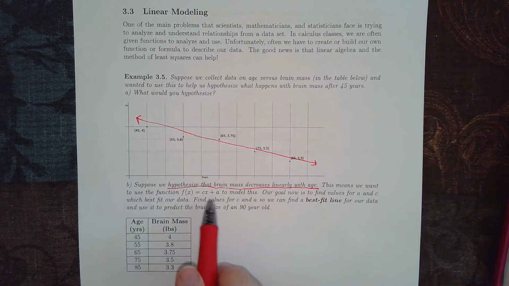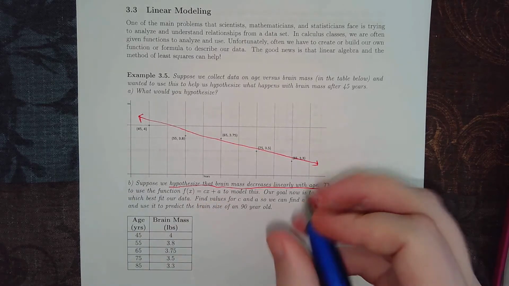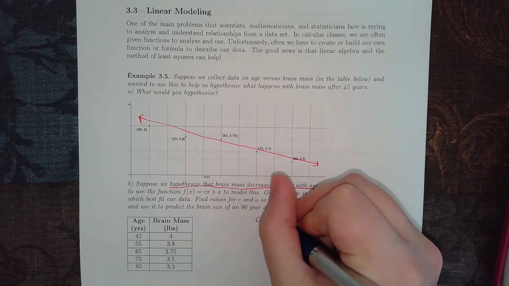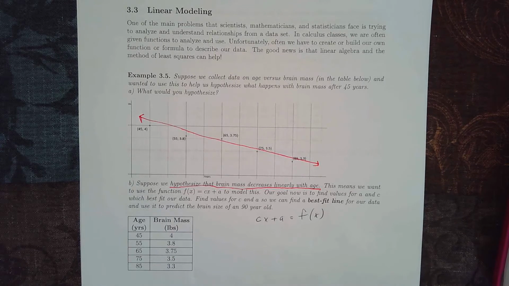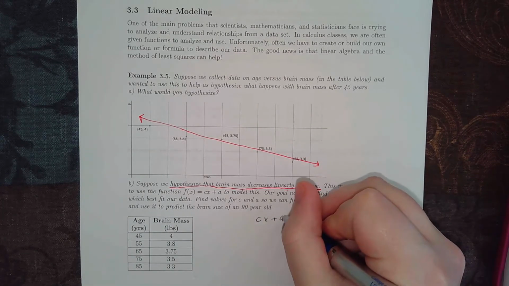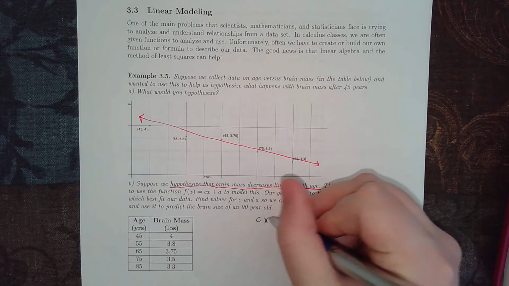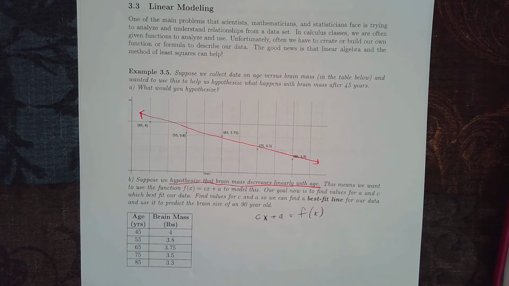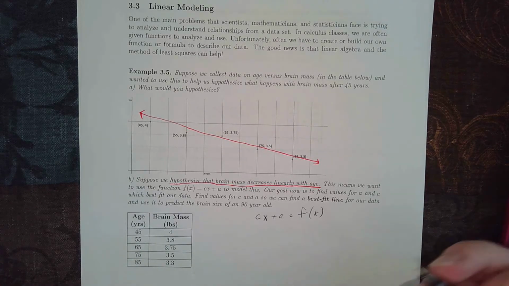What this means is we're going to try to find a function that is linear. In this case, cx plus a equals f of x. And we want to use this in order to try to determine if we actually have the relationship. So if we do have this relationship, we'd want to know what our values for c and a are that would best fit what our data is. So that's what we're going to try to do, is find a best fit line in order to predict the brain size for, say, a 90-year-old.